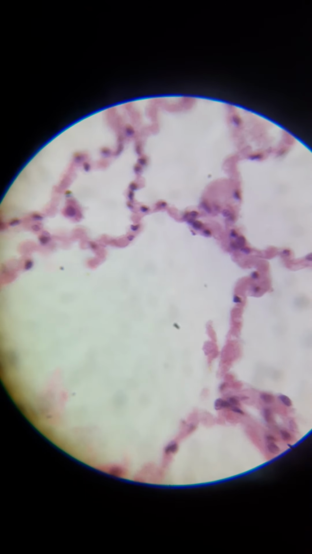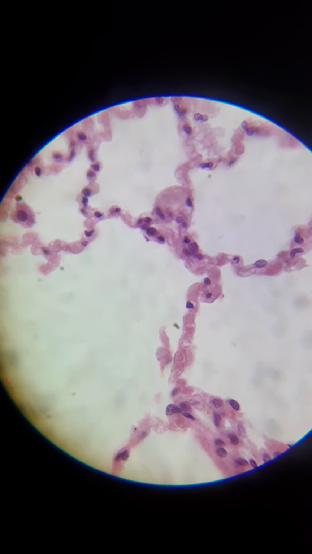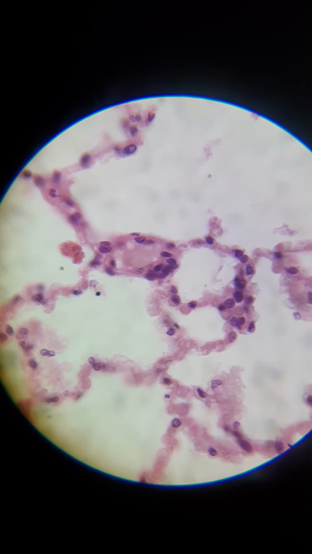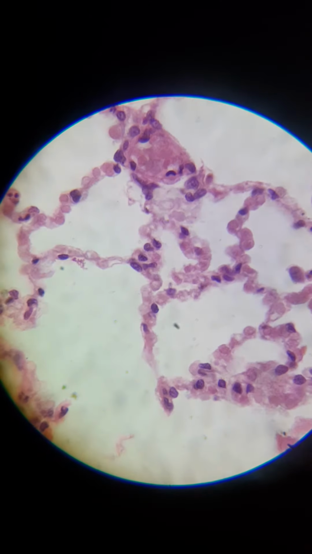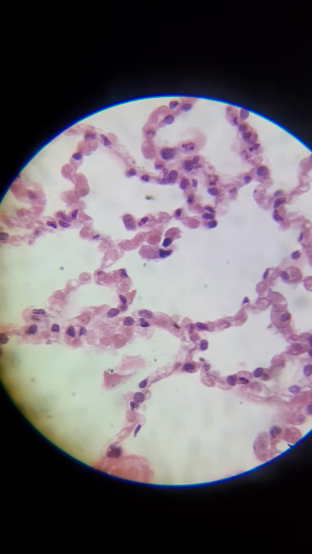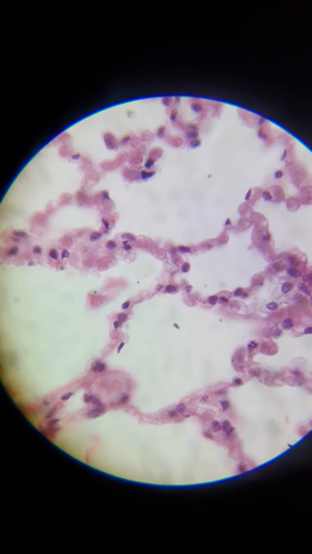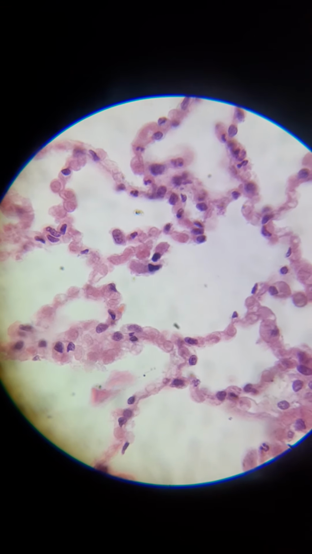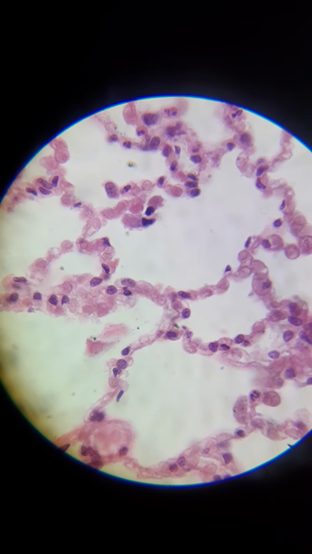There's also type 2 alveolar cells, which I really suck at distinguishing because they look so identical to me. But they're usually at the segments where different walls join together, like around this area in the center here. And they secrete surfactant, which decreases surface tension in the lung.